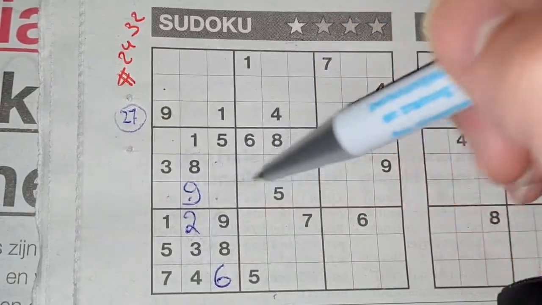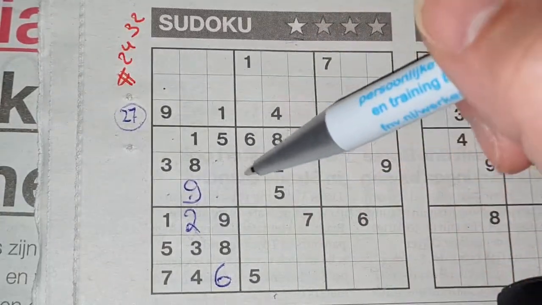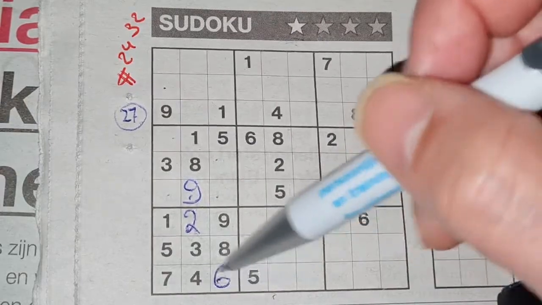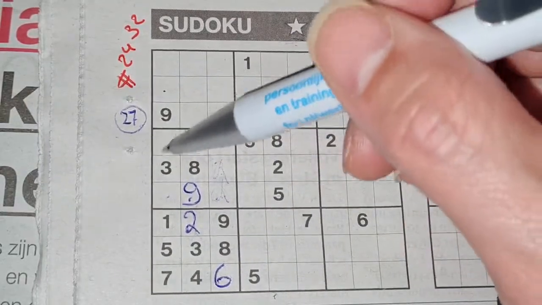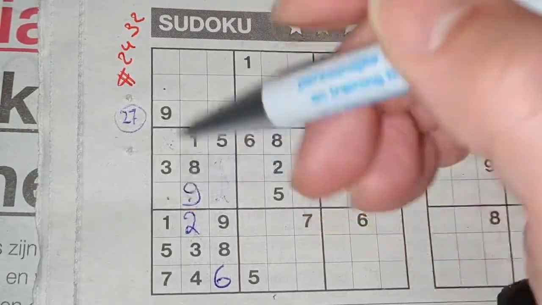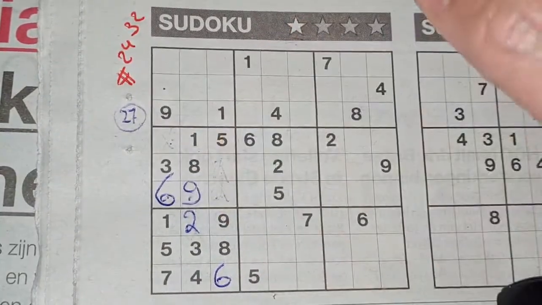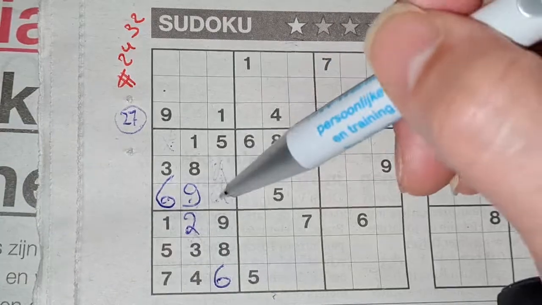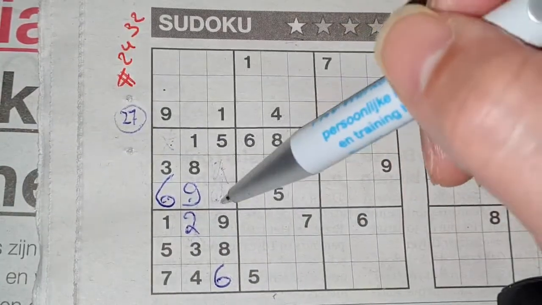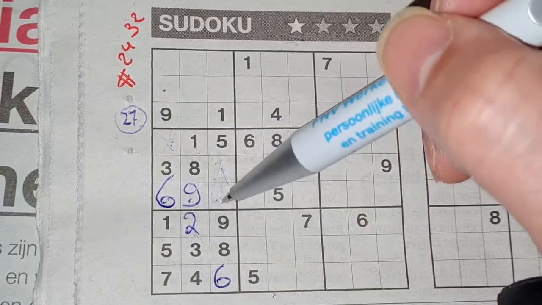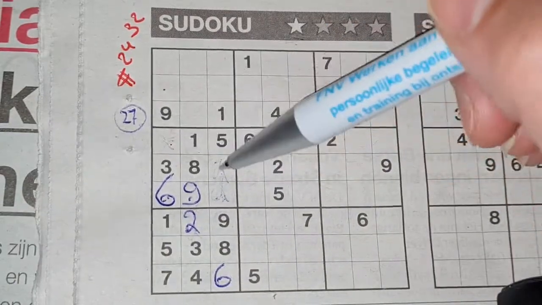4 missing numbers now in this big square. One of the missing numbers is 6. We see here 6, so no 6 in these 2 boxes. Here 6, so no 6 in that box. 1 box left for the 6. Should be there. 3 missing numbers. Those numbers are the 2, the 4, and the 7.